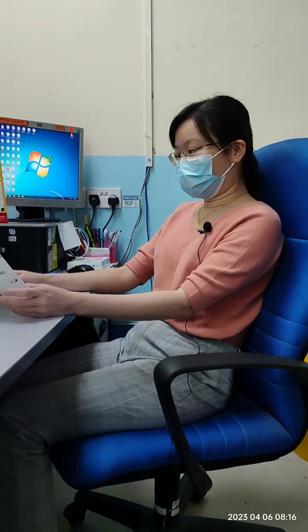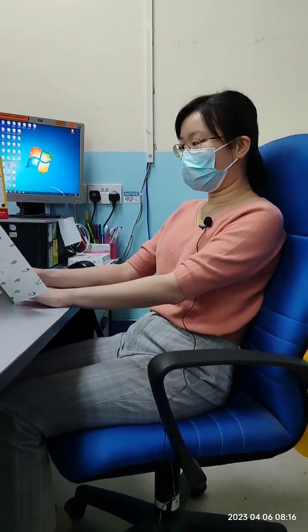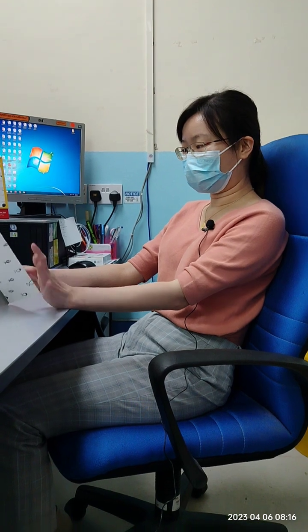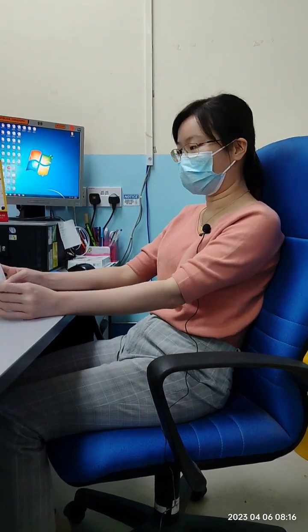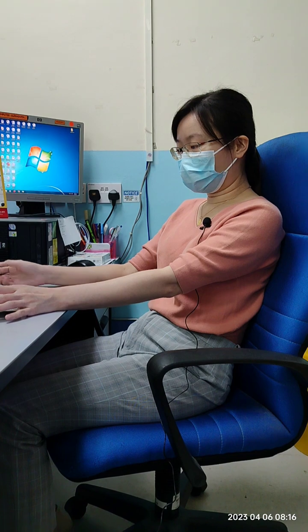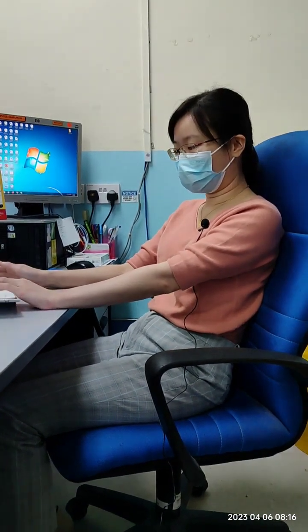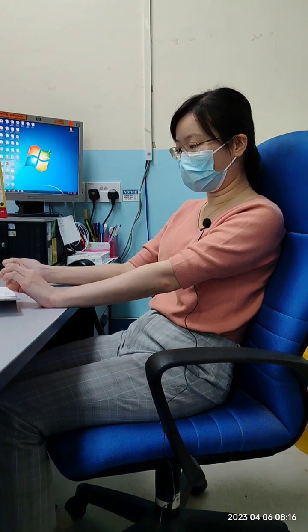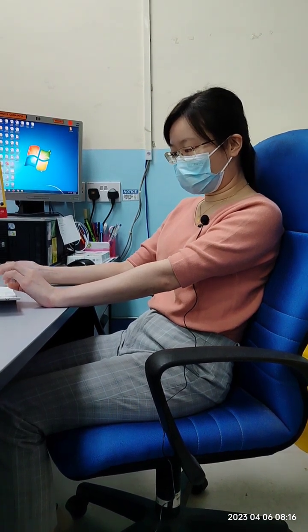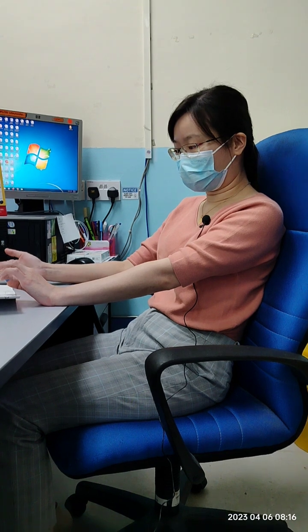So next we'll go into treatment. Treatment has acute management and later on subsequent management. So for acute management, when the patient comes right after the injury, usually we advise RICE: ice, compression, elevation, and rest.